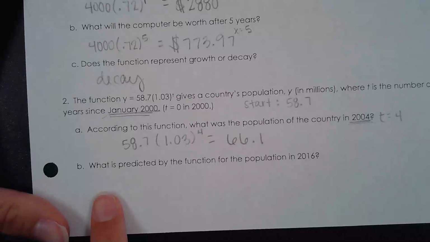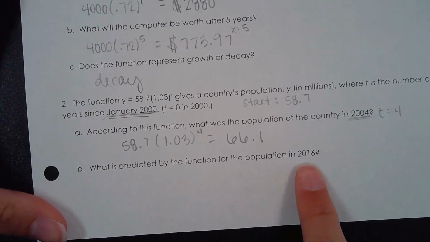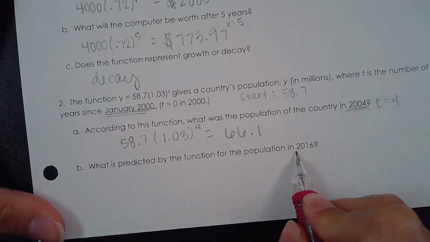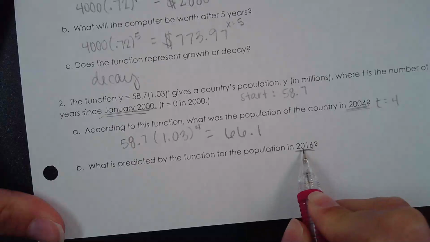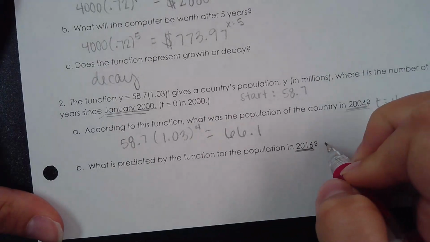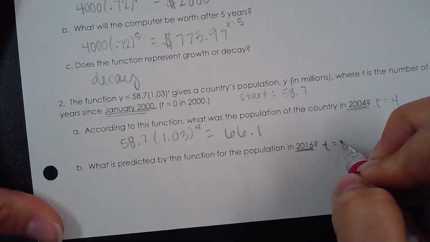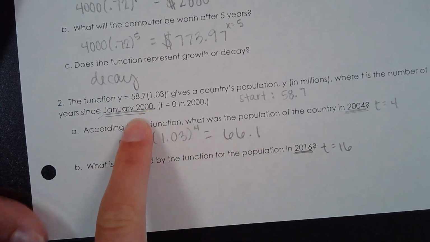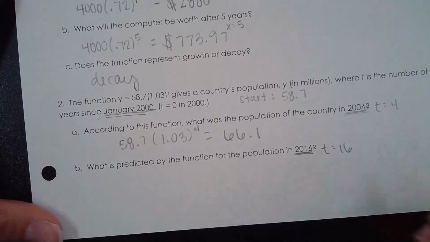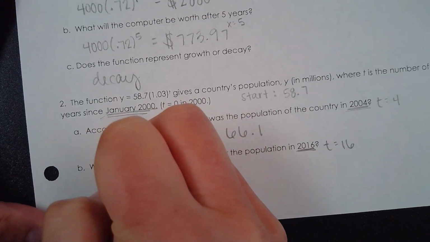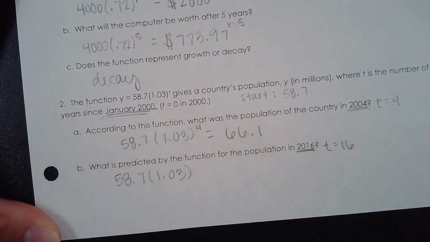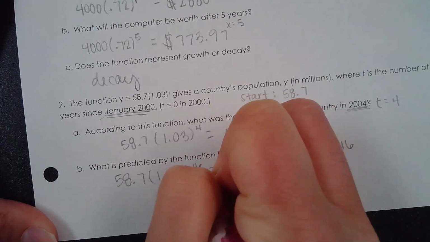Okay, so back here it says what's predicted for the function for the population in 2016. What are we plugging in for our exponent, our t this time? 16. How do we know that? 16 years after 2000. Are we okay with that? Okay, so in our calculator, we're going to do that 58.7 parentheses 1.03 to the 16 this time.